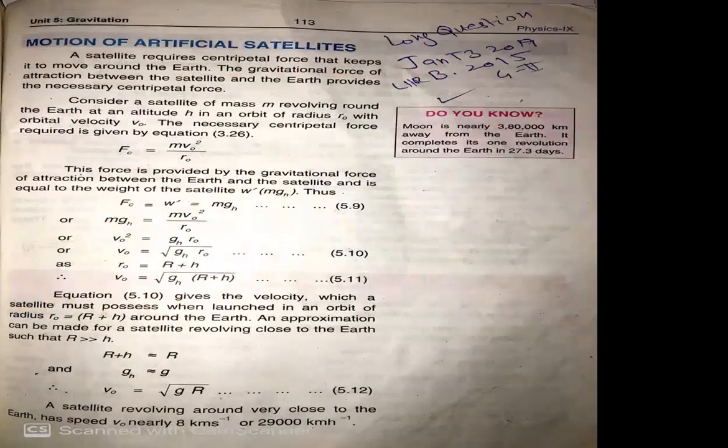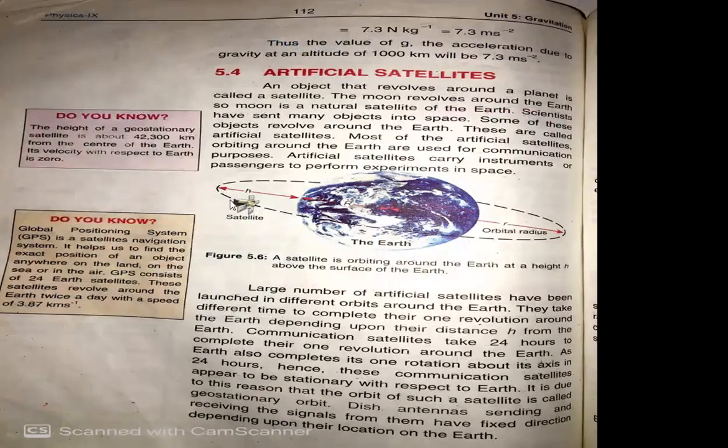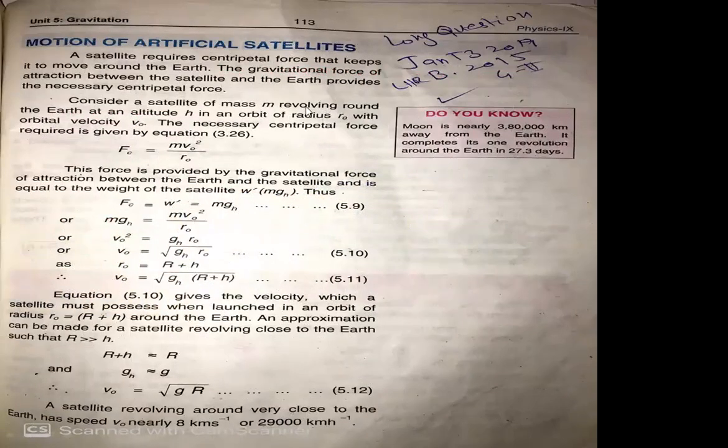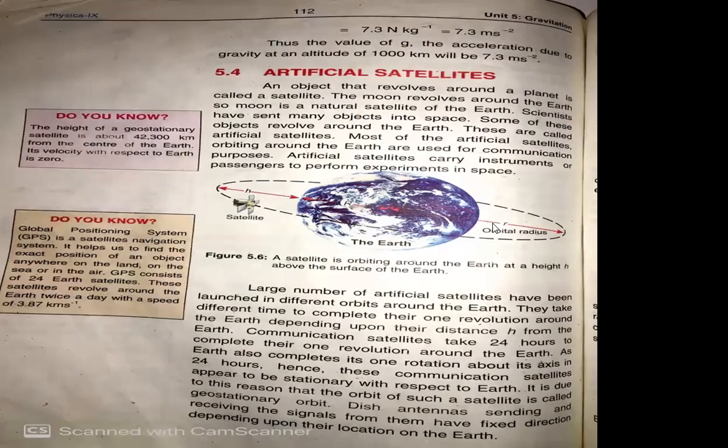So you know that centripetal force, consider a satellite of mass m. Suppose the mass of this satellite is m, and it is revolving around the Earth at an altitude h. As I have already told you, this is the distance at which the satellite is revolving, h, and its orbital radius is called r naught. R naught means orbital radius. I show you now: this is the orbital radius, this is the height, and this is the mass of the satellite.